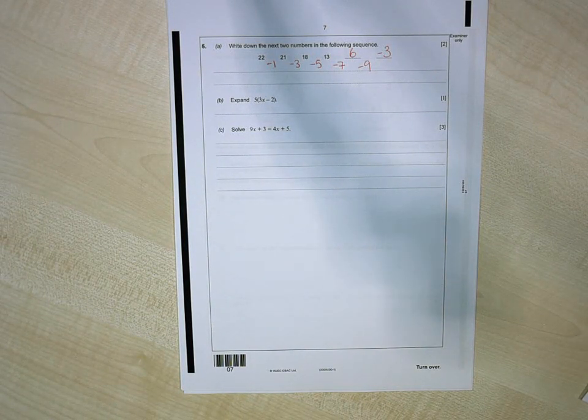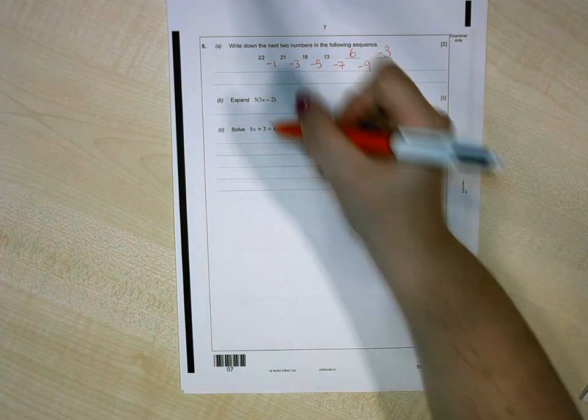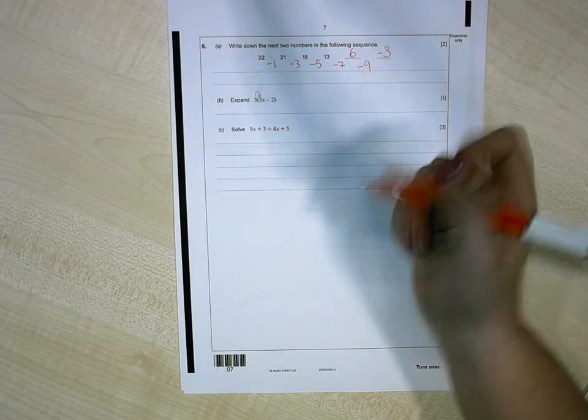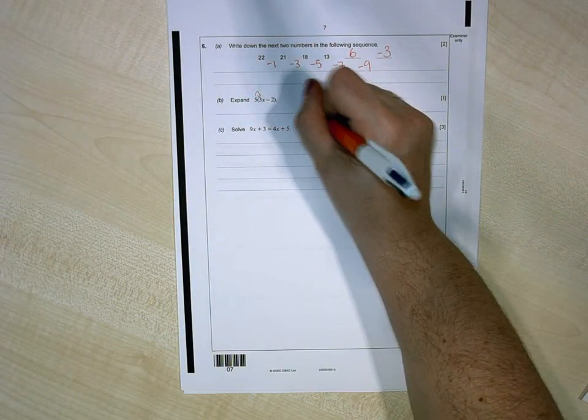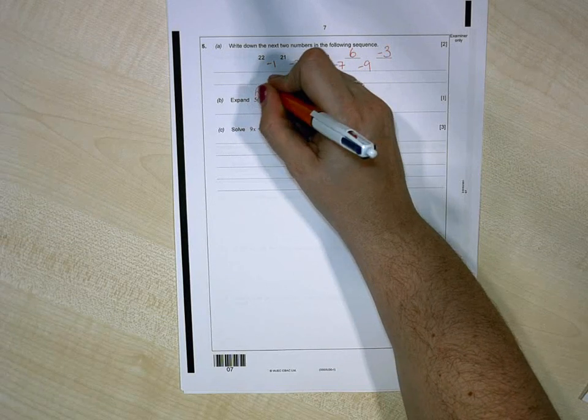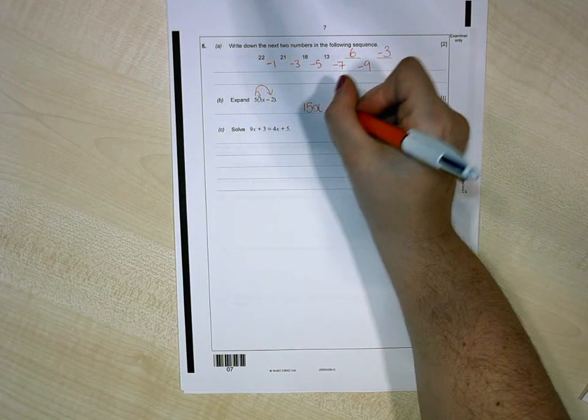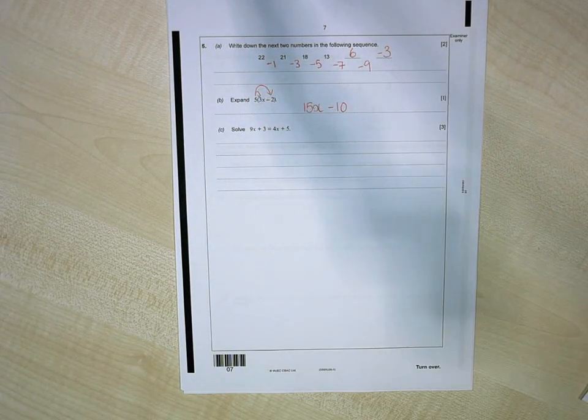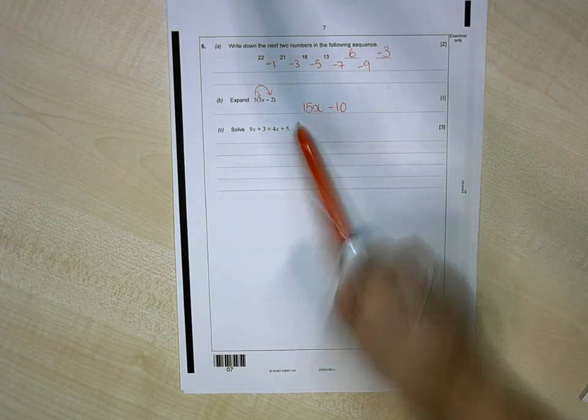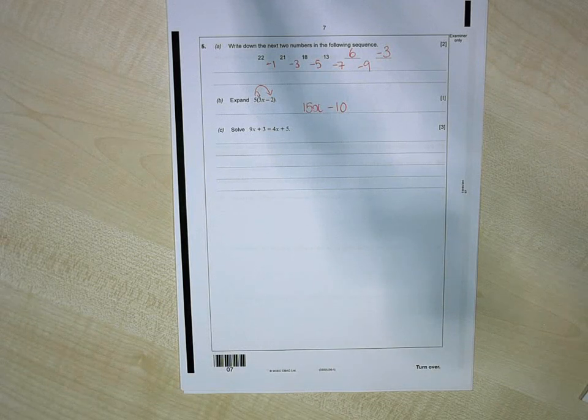Next question is a 1 mark question on expanding brackets. Now, we've got 5 bracket 3x minus 2 close bracket. When we are expanding brackets, all we do is multiply our outside by our inside. So 5 multiplied by 3x gives me 15x, and 5 multiplied by minus 2 gives me minus 10. And that is my answer. I can't simplify that. There's no x on the end of that to combine them. I can't go any further there.